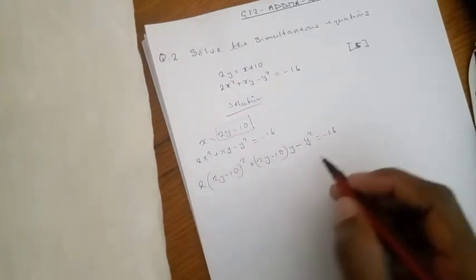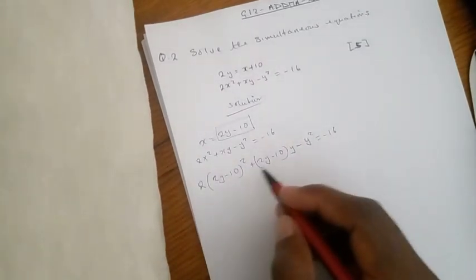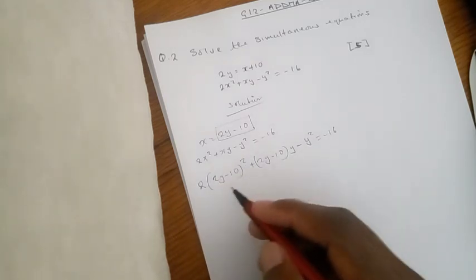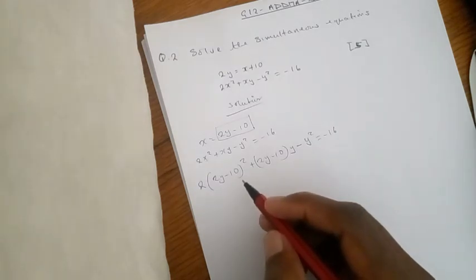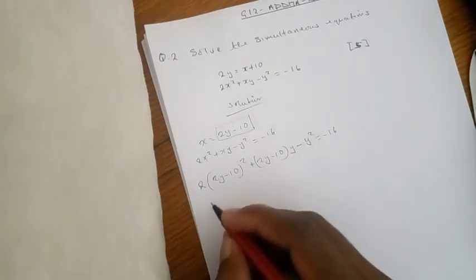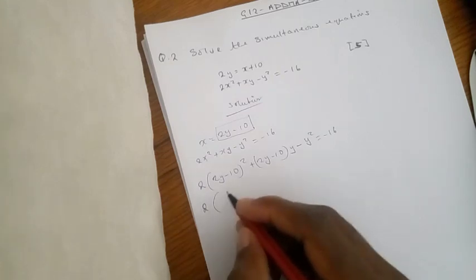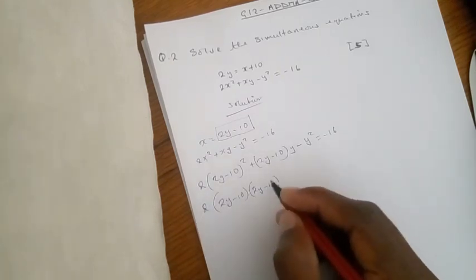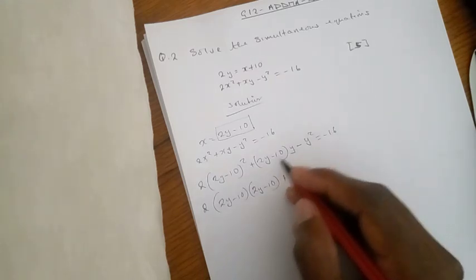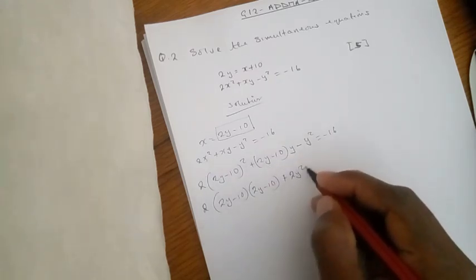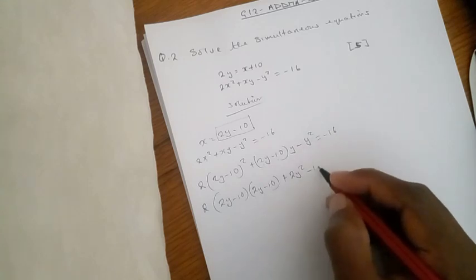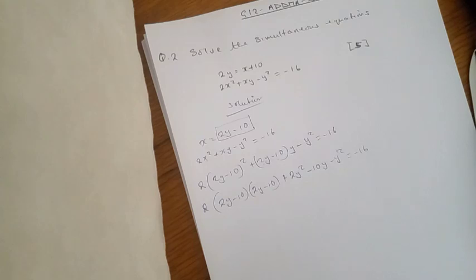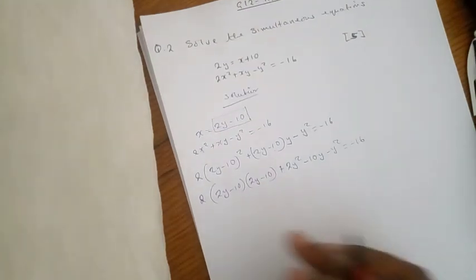Okay, so once you have this concept here, all you have to do now is to work out the brackets. The first part here, we are going to expand this. Again, if you learned expansion in mathematics and algebra, here it becomes easy for you. So we are going to say 2 open brackets, (2y − 10), this repeats itself, (2y − 10). Then plus y multiplied by 2y, that is 2y², y multiplied by −10, that is −10y, minus y² is equal to −16. Okay, hope you are following to this stage.